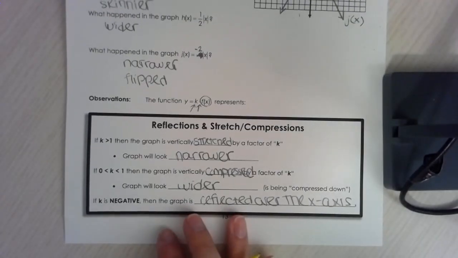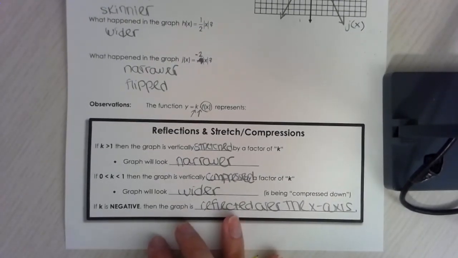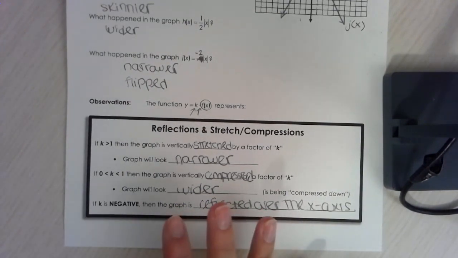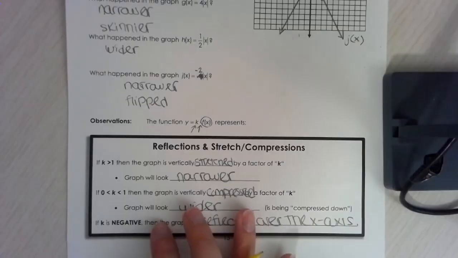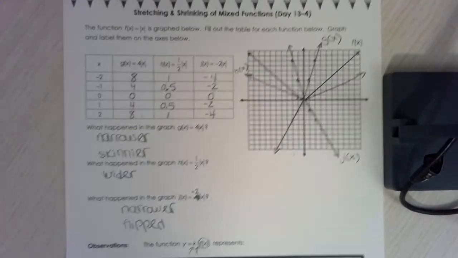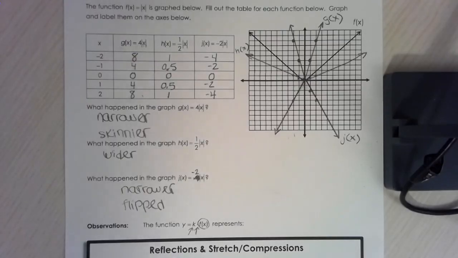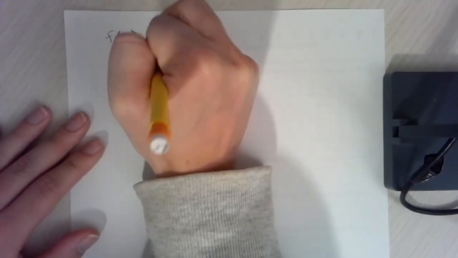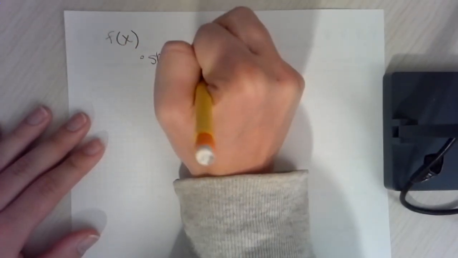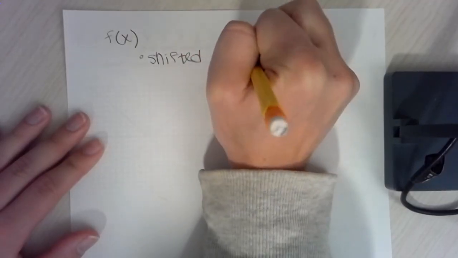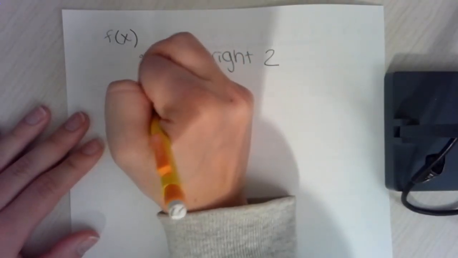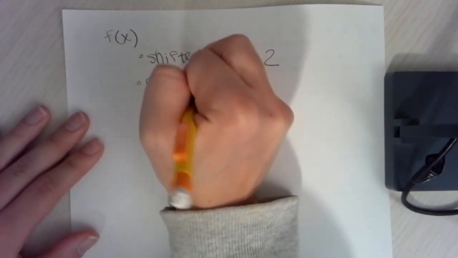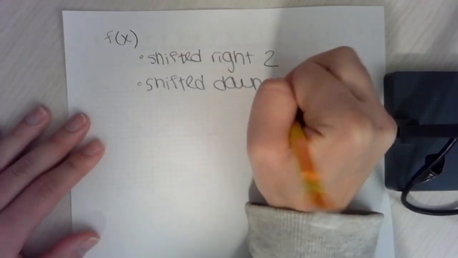Okay, so now you guys have a few examples to try where you're combining this with what we learned on Friday. Now, I don't have all of that with me here, but for example, this is not on your paper, but just kind of watch this before you move on to the rest of your paper. So for example, if I said that I had function f of x, however, these things happened to it. It shifted right 2 units. It shifted down 3 units.